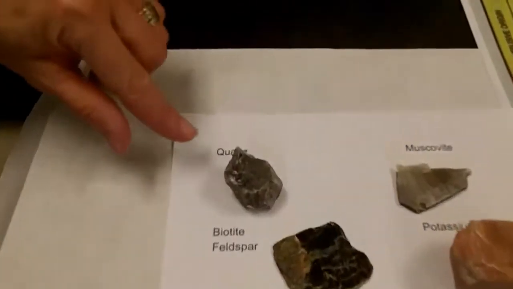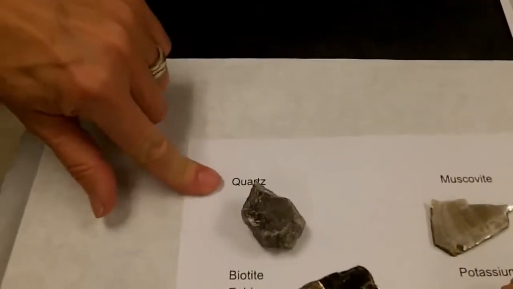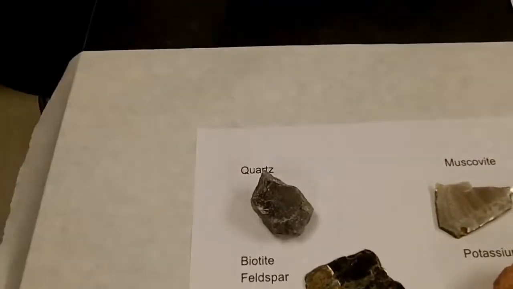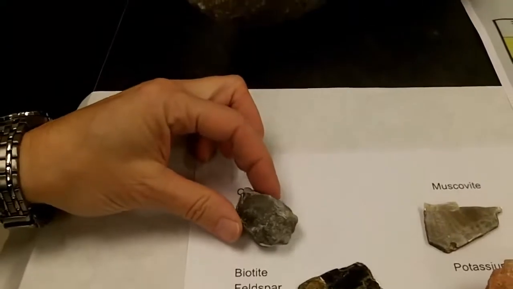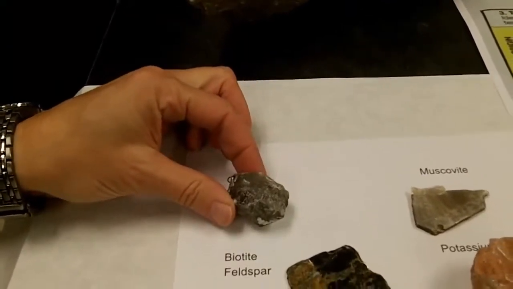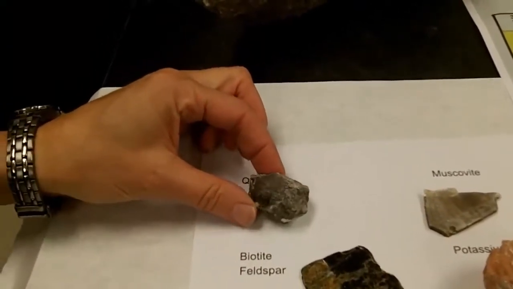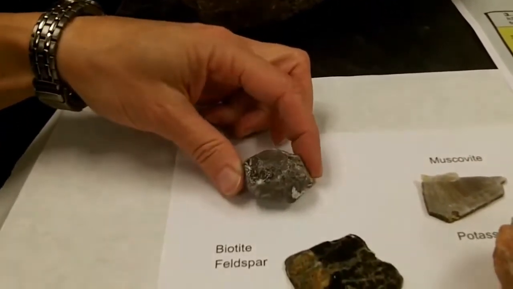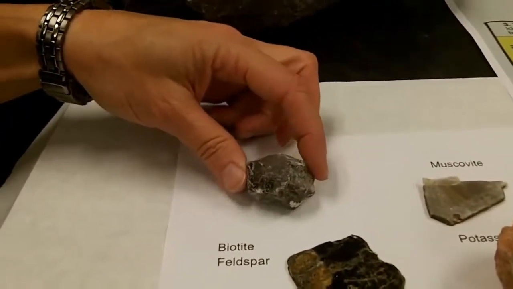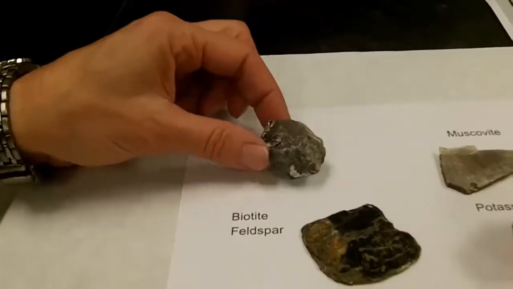And we're going to start up here at the top with quartz. The thing to look for when you're looking for quartz in an igneous rock is the very glassy luster, and you want to look for this light, transparent, kind of smoky color. That's what most quartz is going to look like when you see it in an igneous rock.